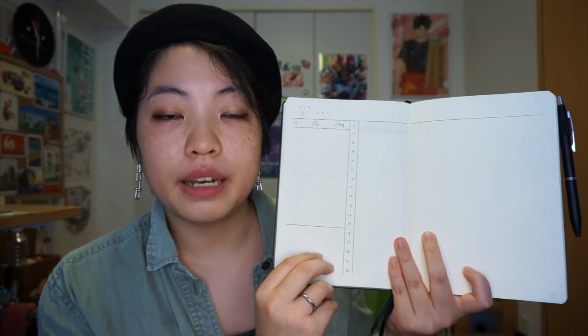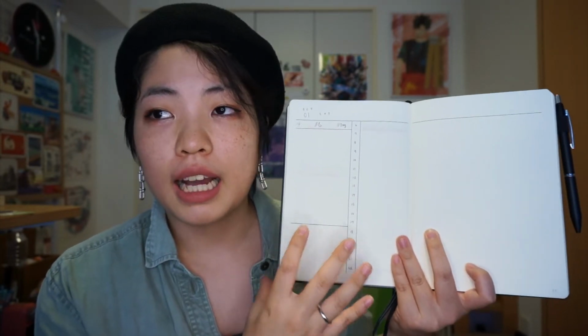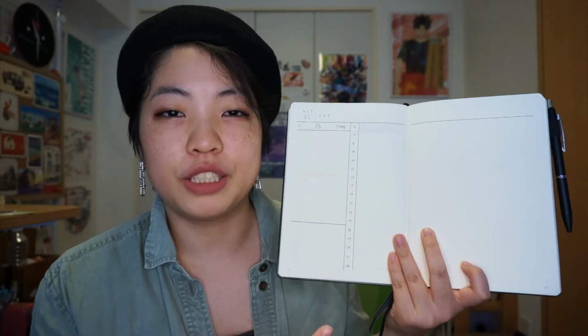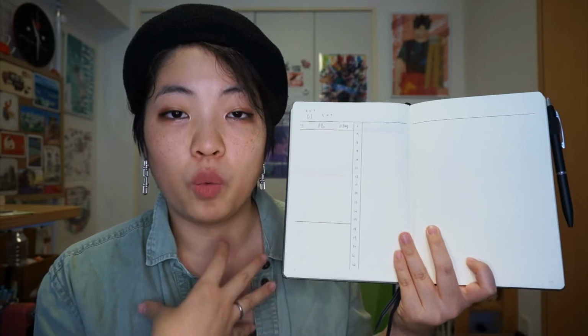This is what my daily spread looks like. I prefer writing everything down on a daily basis, not on a weekly basis, because I just find that the weekly format tends to overwhelm me a lot more just because there's so much information on one page. And so I prefer to do one day at a time.